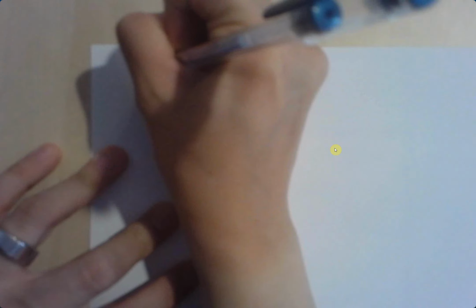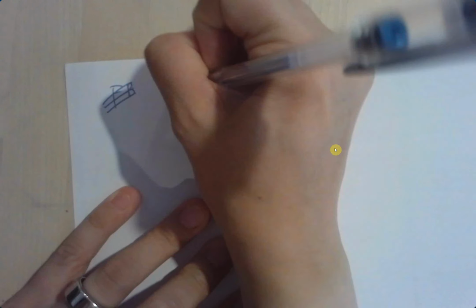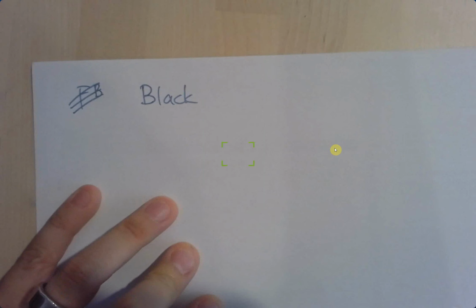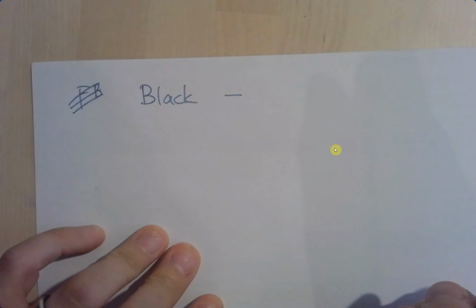So we have FB. Actually, let me go the other way around. Let me write down all the genotypes that will result in each color. So if I had a black colored possum, I'm just trying to get my document camera to focus. There we go. Here is the list of possibilities that I could have.